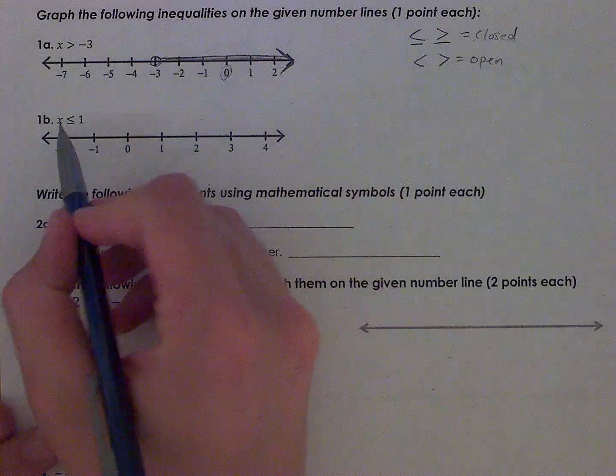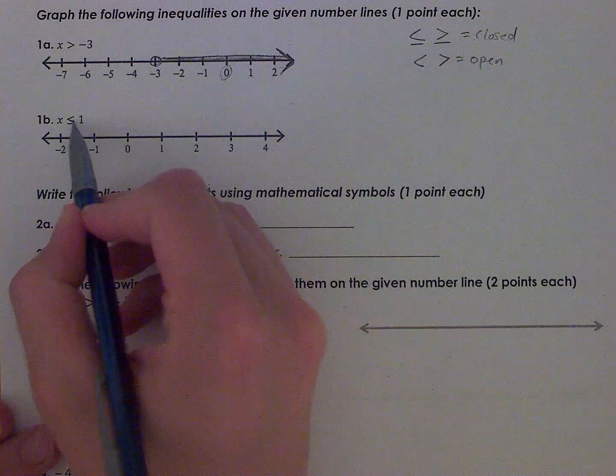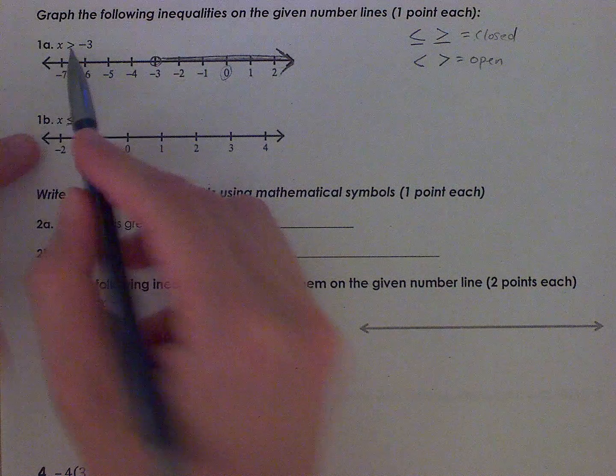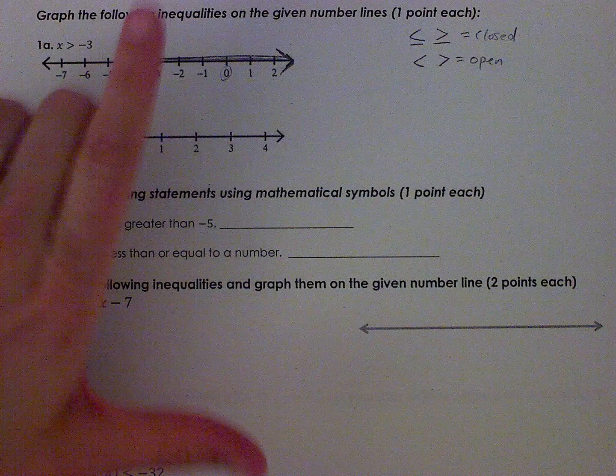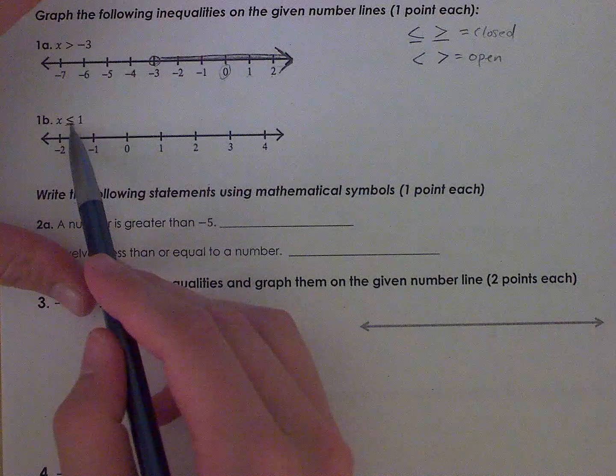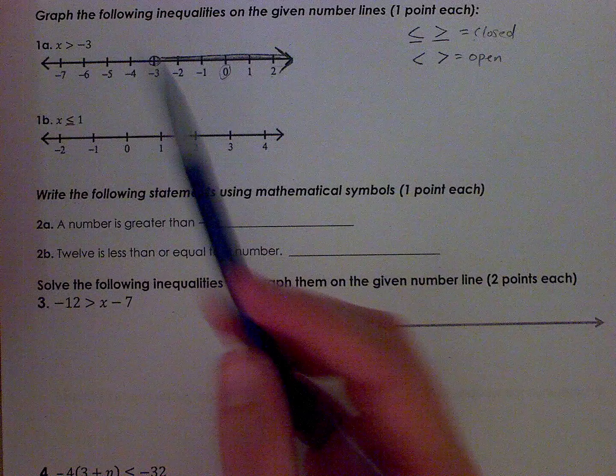Next one. x is less than or equal to 1. And remember the way that I remember the signs, right? This is greater than the less than sign. Here's my hand, looks like an L. That's the less than sign. This is the less than sign, right? And then the other way is the greater than.